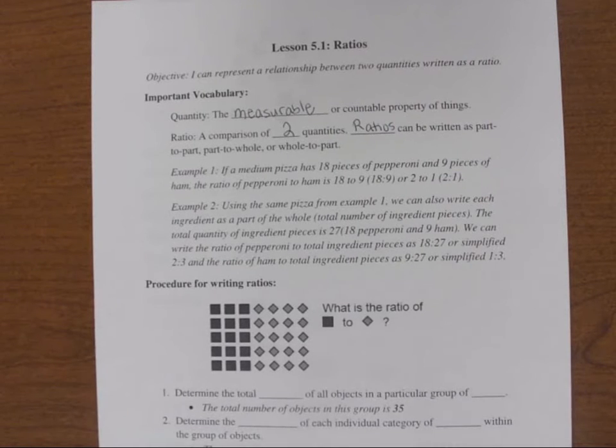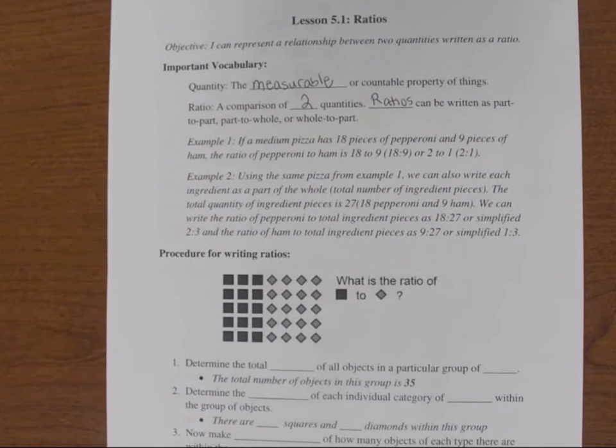Like when we did M&Ms, you could have done yellow to all the M&Ms, or blue to all the M&Ms. That would have been part to whole, right? Part to part would have been like yellow to blue. Whole to part is all of them to just a part of them. Okay, here's some more examples.